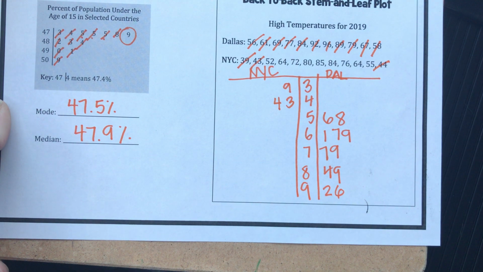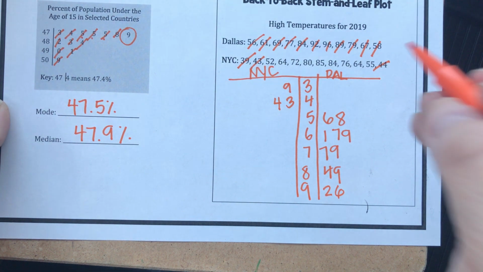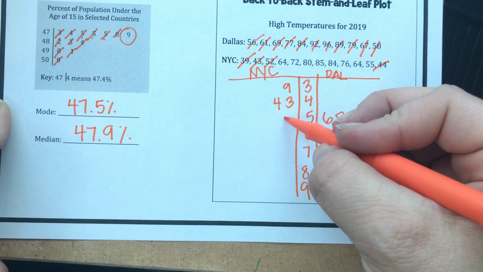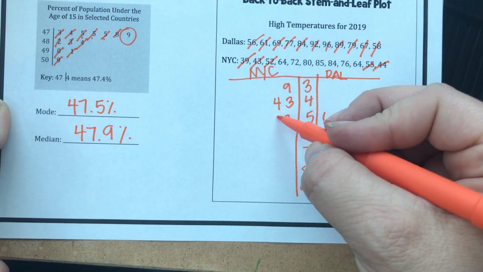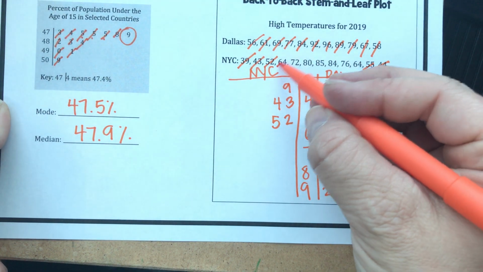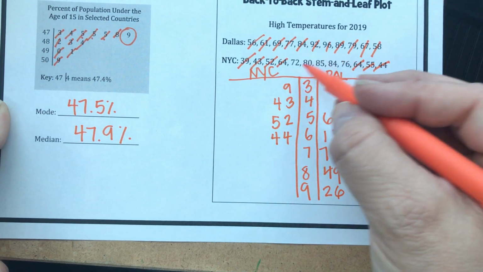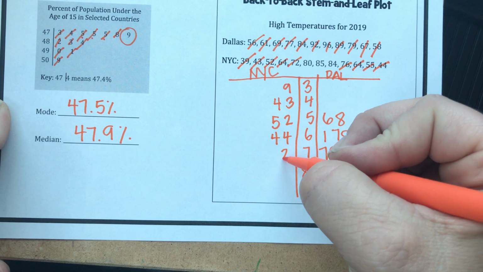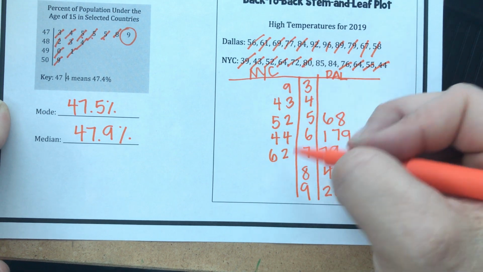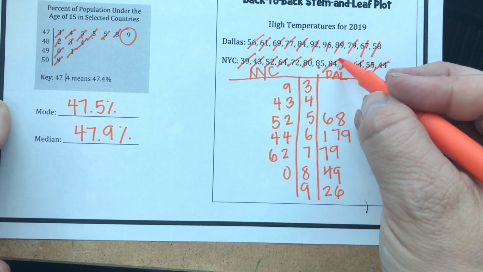For my numbers in the 50s, I have 52, 55. 60s, 64, 64. 70s, 72, 76. 80s, 84, 85.